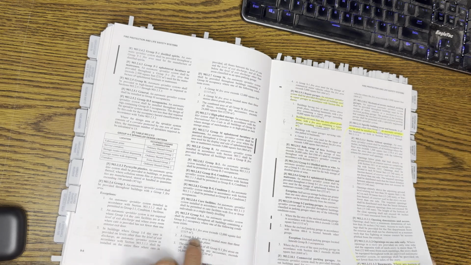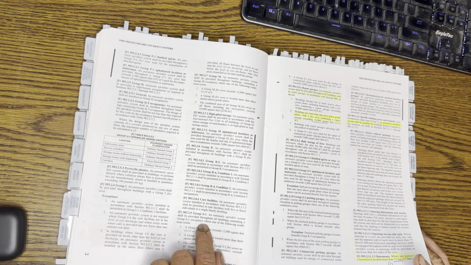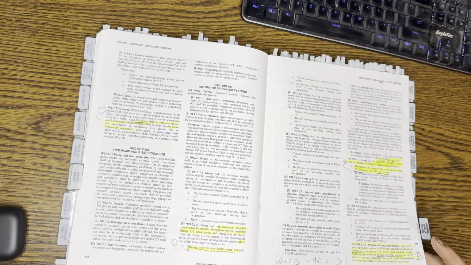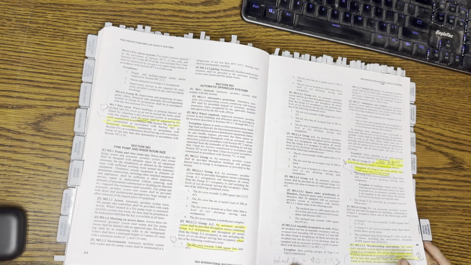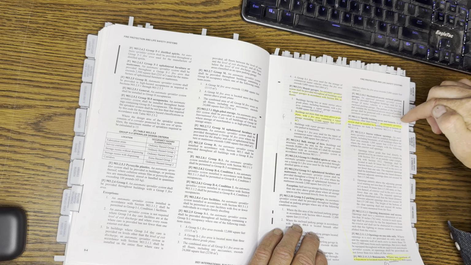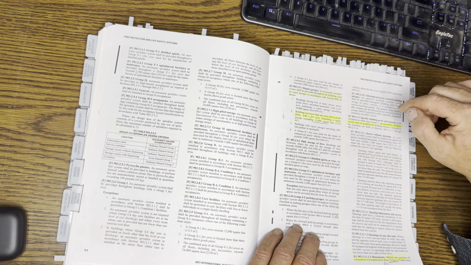Like if I had more than 12,000 square feet in a Group S, a storage occupancy, I'm required to have suppression. But what I'm saying is look at this section. It skips Group B, business occupancies, like office space. It doesn't require suppression, but look over here, specific building and hazards, other than Group U. So Group U never needs suppression.